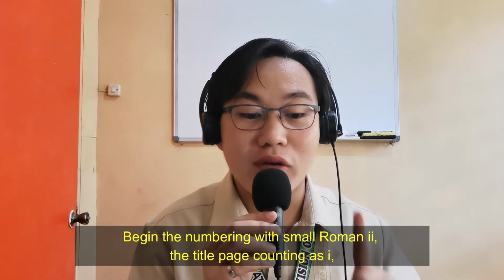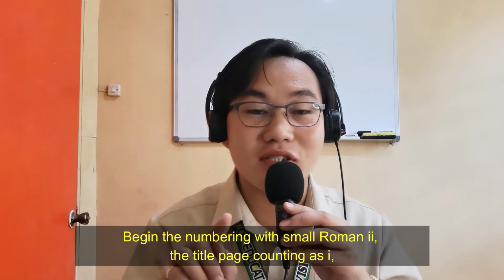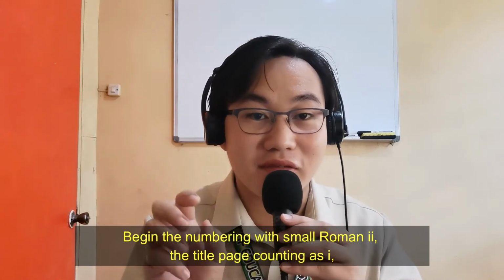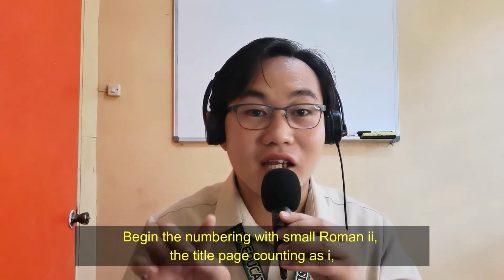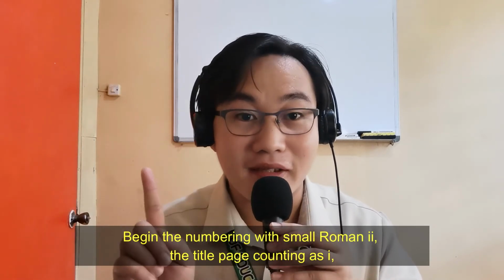Okay? So, yung pinakaunang page ng preliminary pages mo, wala siyang number. So, magsisimula ang numbering na makikita is sa second part na, which is approval sheet usually ang next of the title page. Ganun siya. Okay? Begin the numbering with a small Roman numeral. Okay, so small letter I tayo, considering, nakikita nyo ngayon sa inyong screen. Okay, small letter I dalawa, yun ang unang makikita right after the title page.